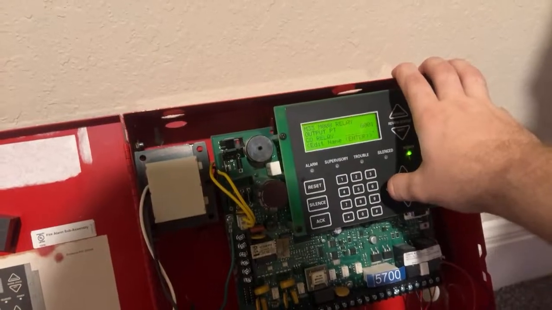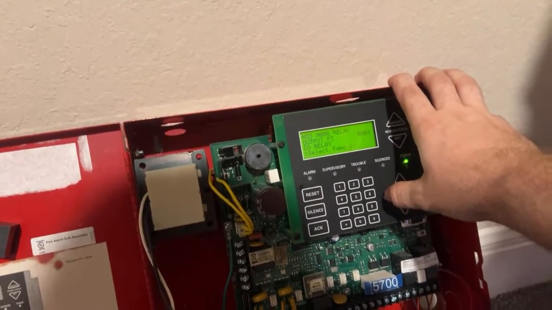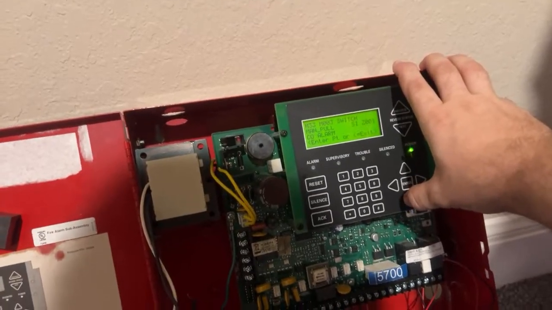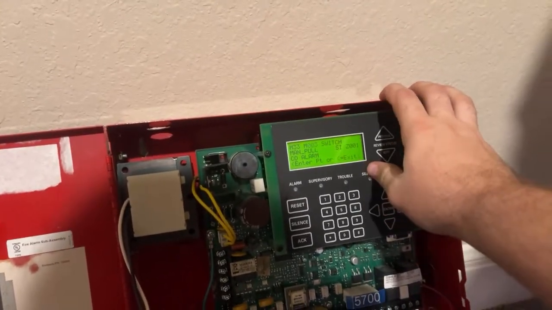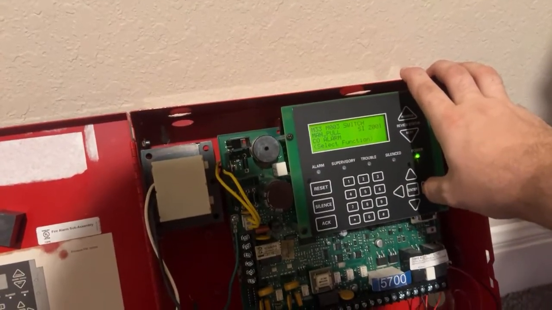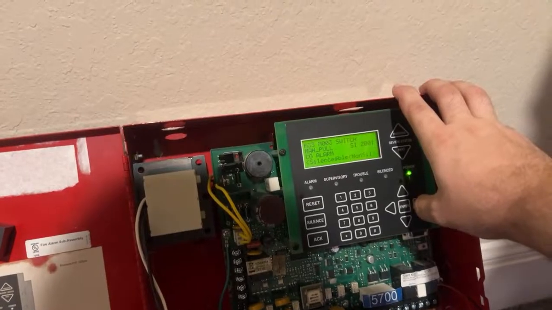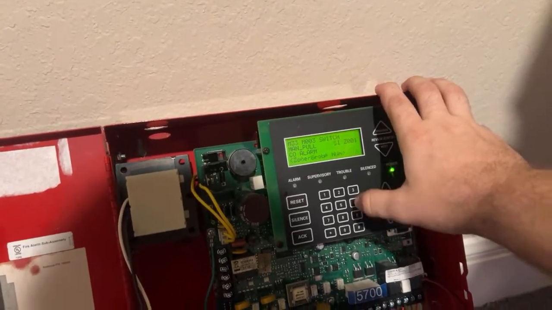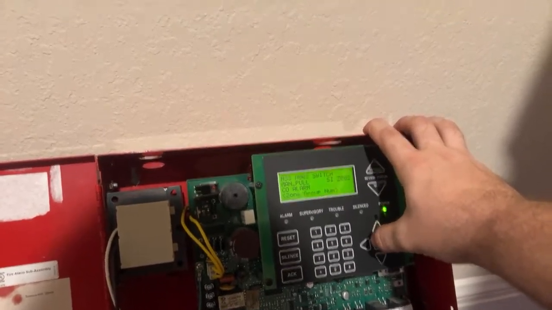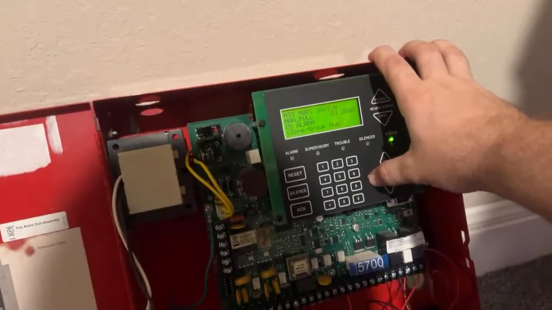All right, so how and what did I mess up? Well, this one I messed up because manual pull is going to set it into alarm. Not even so much that, but I didn't set the zone.